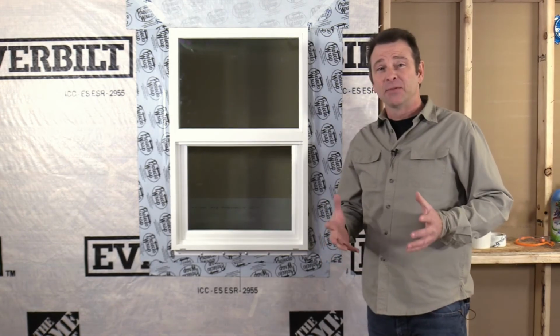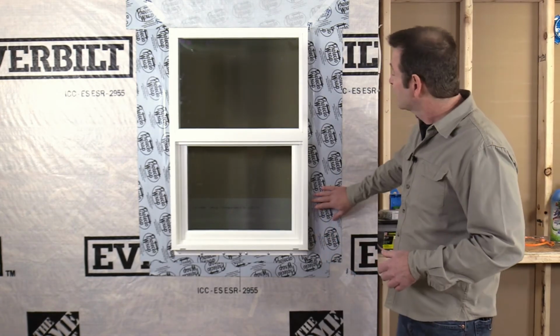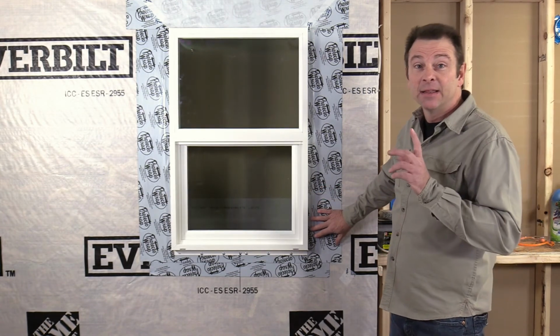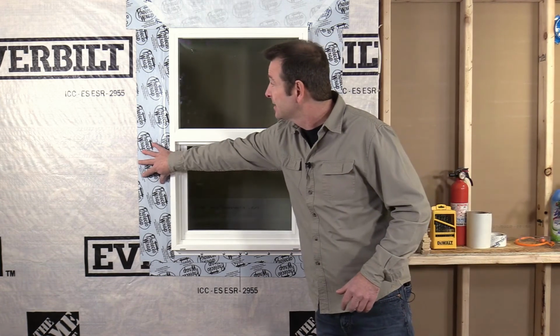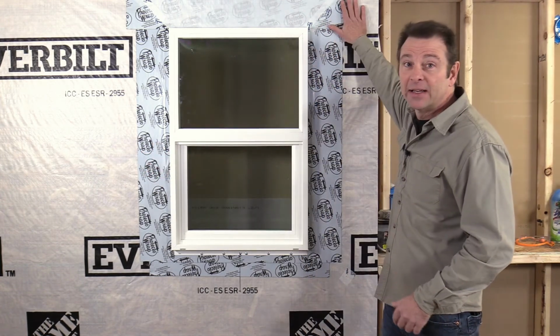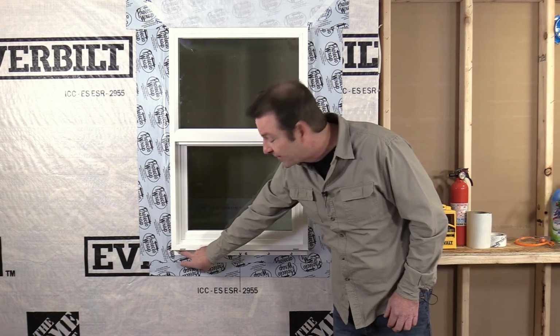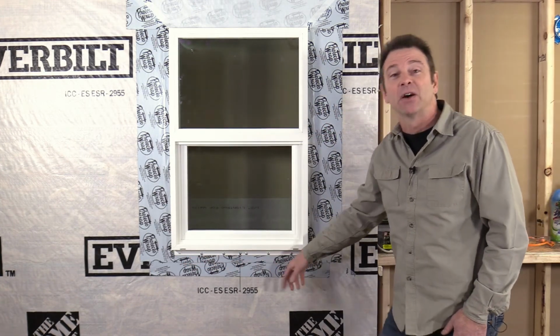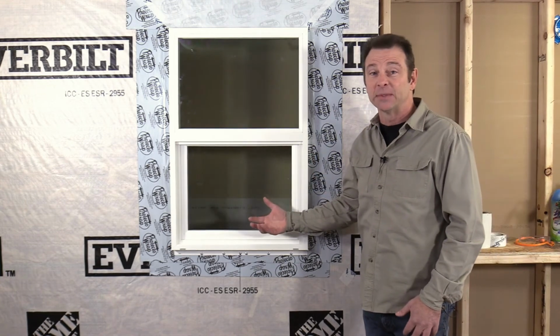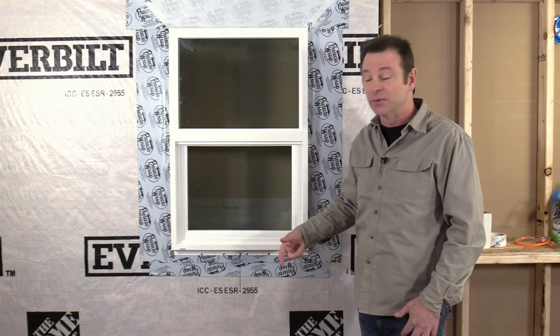With that idea of drainage plane in mind, we can talk about our flashing, and these flashings should only be on the sides, that's our side flashings, and then our top, our head flashing. You should not have a flashing piece on the bottom. Like our caulk, we want to leave this open in case we get any water trapped in here. It still has a way to escape.